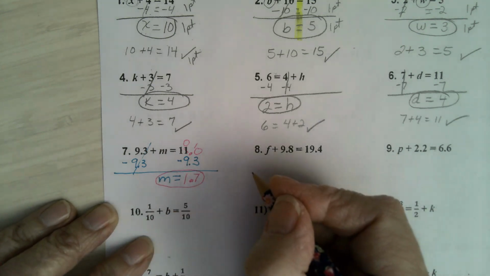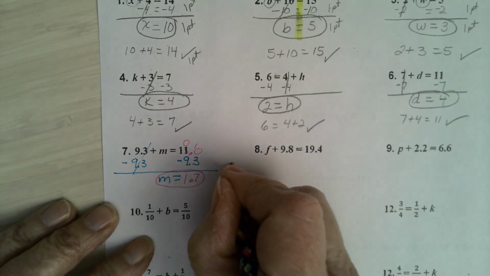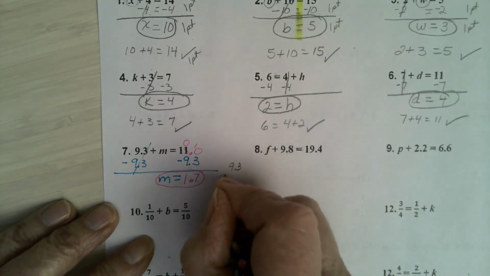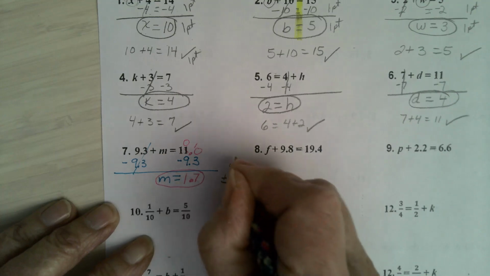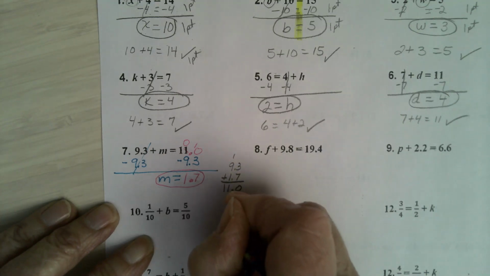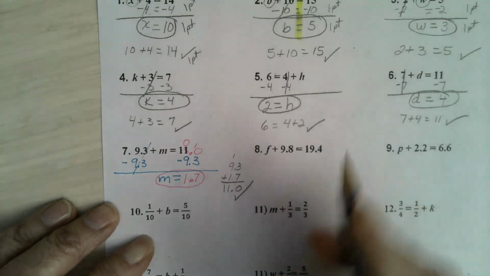Now, to show my check step for this one, I'm going to do it vertically, because when you do decimals, you line them up. Does 9.3 plus 1.7 equal 11? Yes, it does.